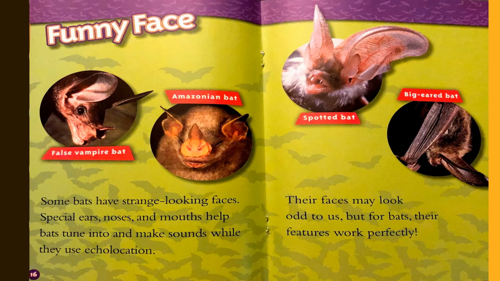Funny face. Some bats have strange-looking faces. Special ears, nose, and mouths help bats tune into and make sounds while they use echolocation. Their faces may look odd to us, but for bats, their features work perfectly.